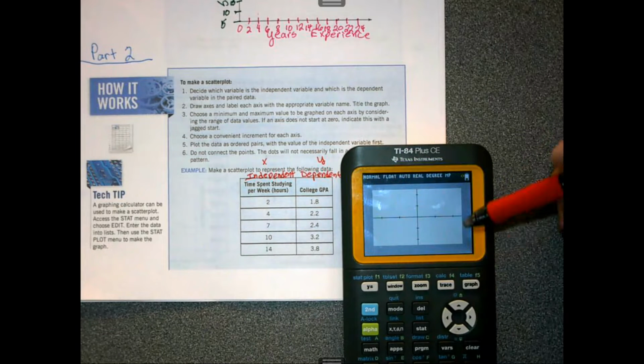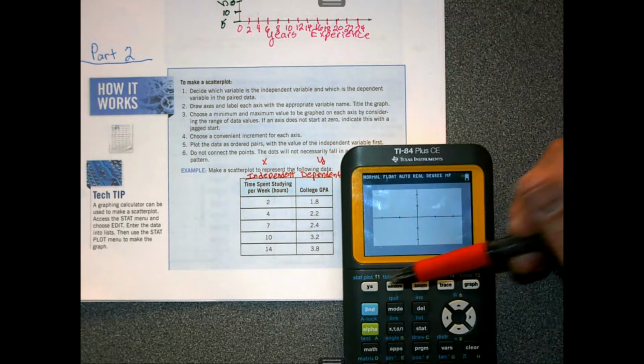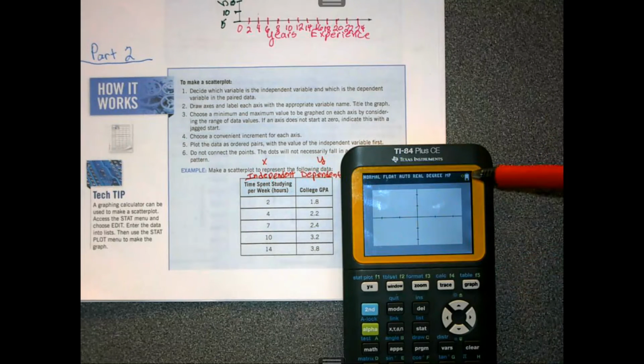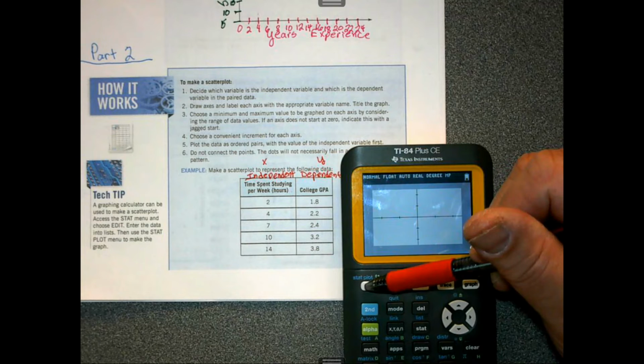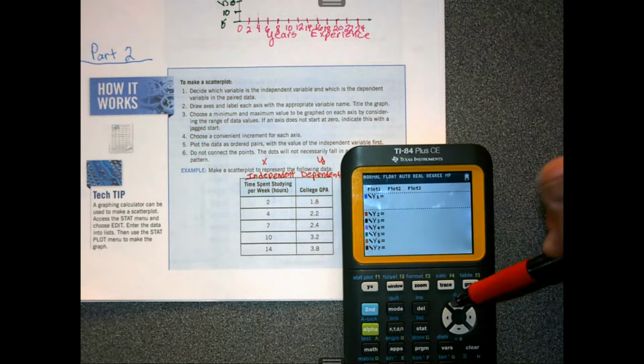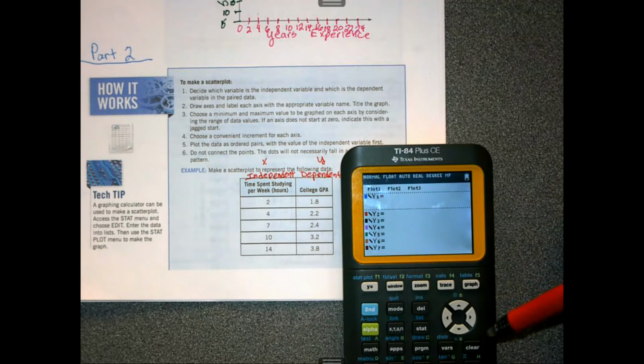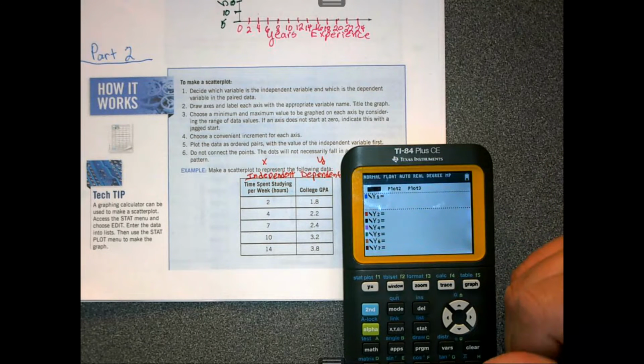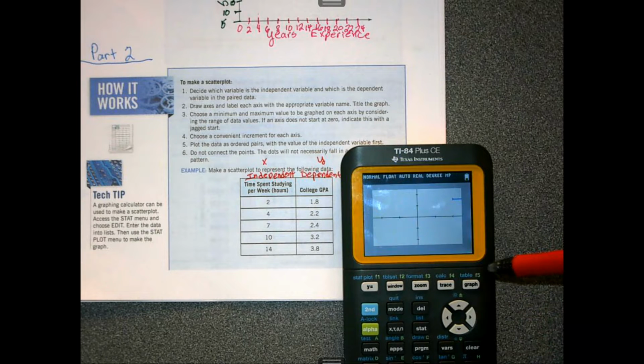Let's see. Got to turn in. Oh, I made my calculator thing too hard. I have to turn my plots on. That didn't work.